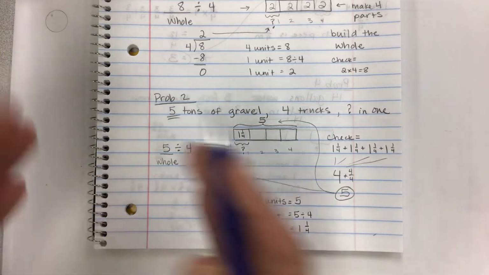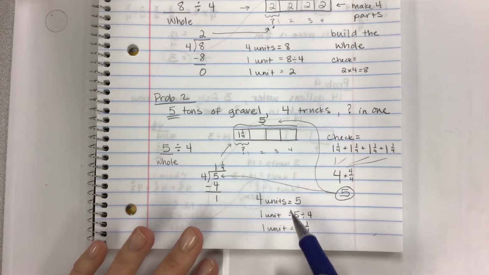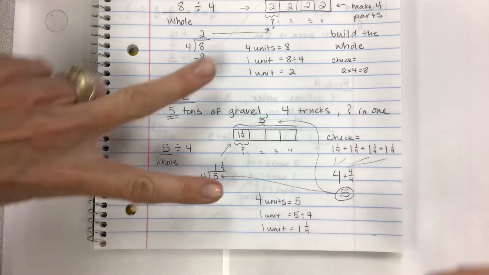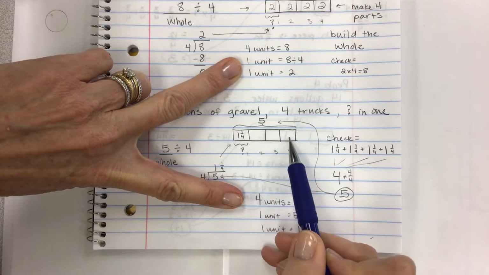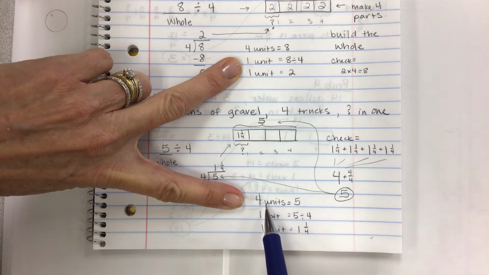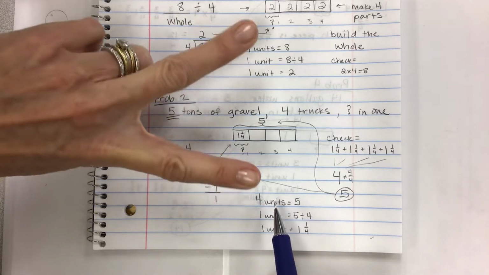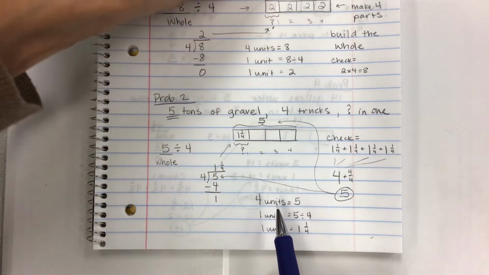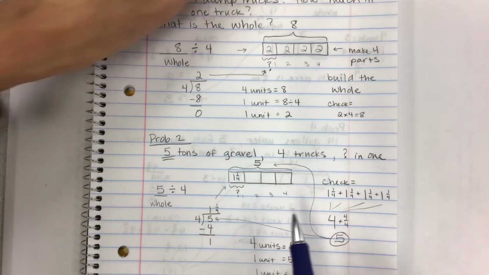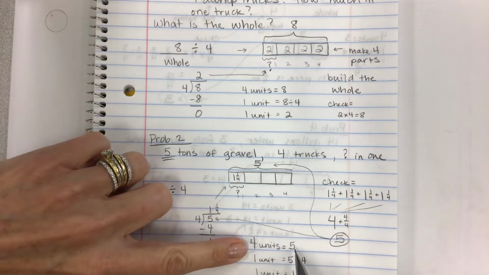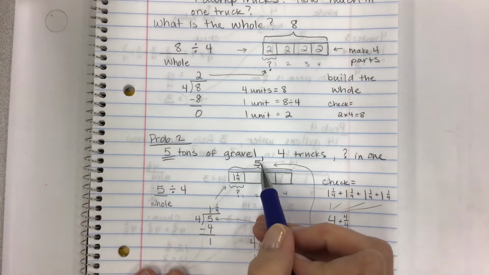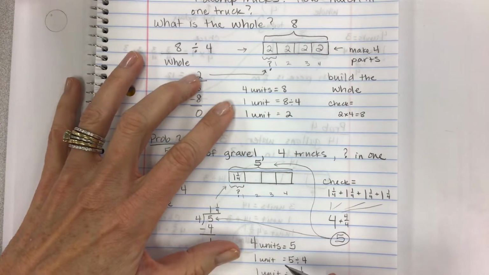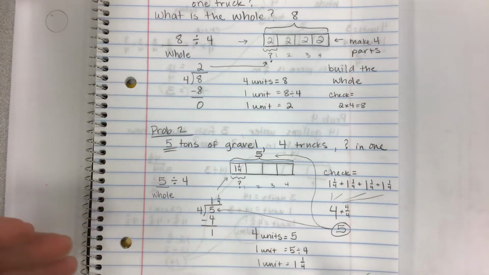But of course, that's not what they want. They want a little bit more information. And so this part here is looking at how many parts there are, okay? So we have 4 units in both problems. But in the first one, 4 units equals 8 tons. And in the second one, 4 units equals 5 tons. And so the amount can change. This is the total. But what we're looking for in both is how much is in 1 unit.